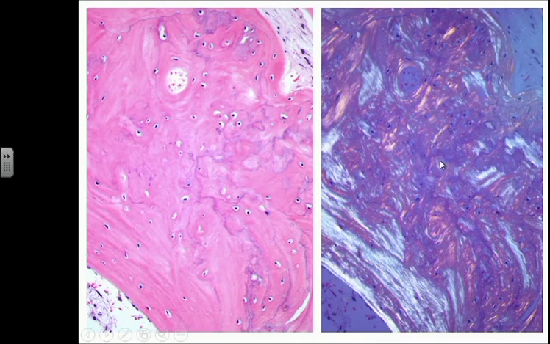And when we use the polarizer microscopy, we really see, yes, there are collagen fibers. So we'll see these refractile fibers present, but they are like a haystack. There is no parallel arrangement. There is no specific arrangement. There is no circular or concentric arrangement. There is no parallel whatsoever. It's just a haystack of collagen. And this represents woven bone.